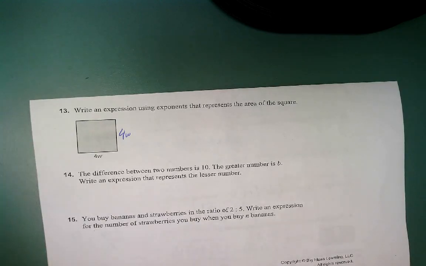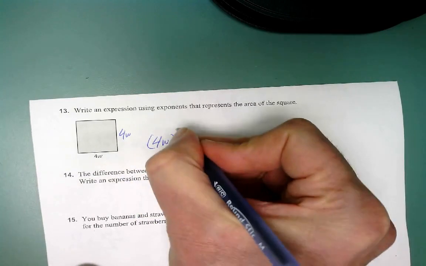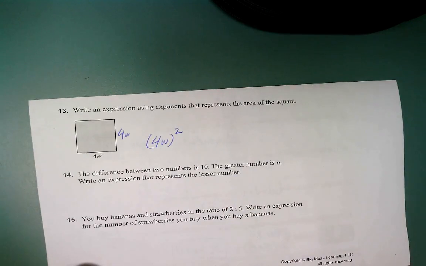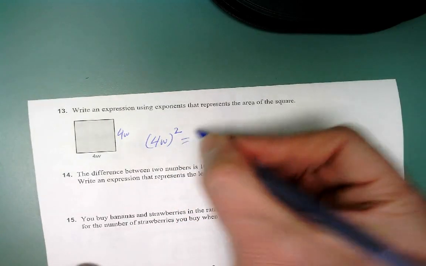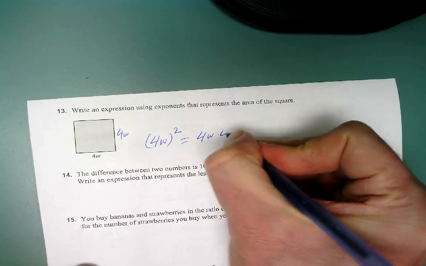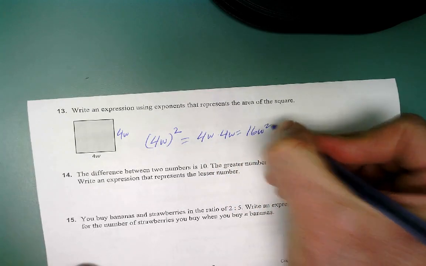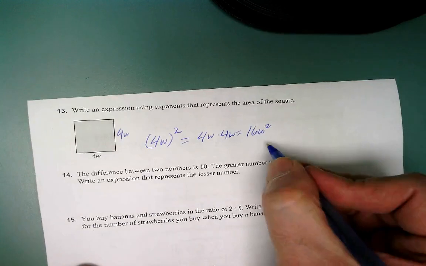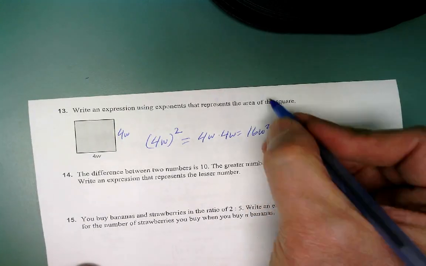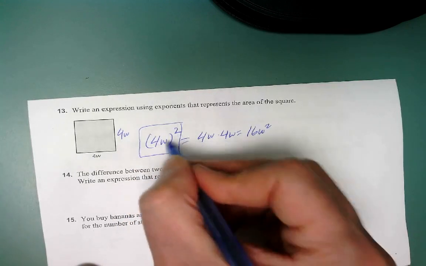So I gotta square the entire thing. You have to put it in parentheses. Now, if you decided 4W times 4W equals 16, and W times W is W to the second power, I probably gave you 2 points for it, but really they just wanted the expression for that area. This is the ideal answer, the best.